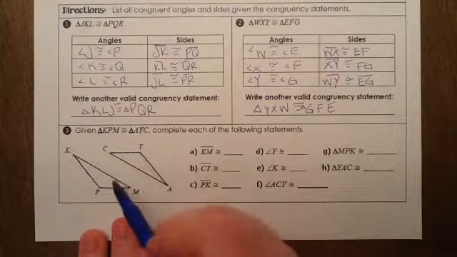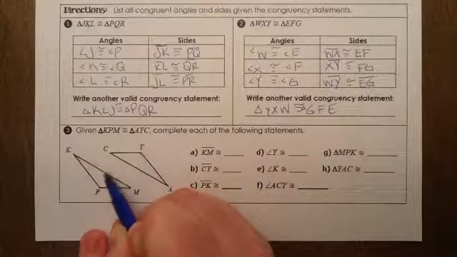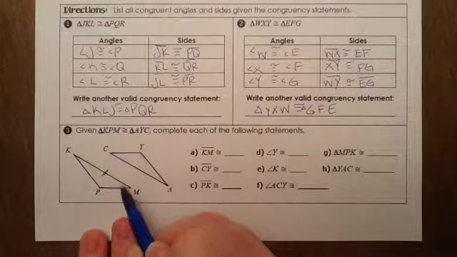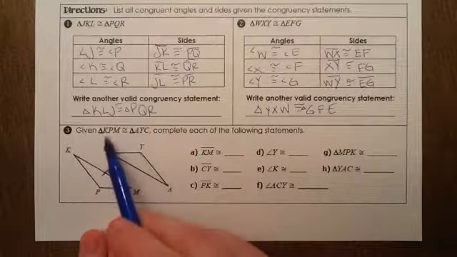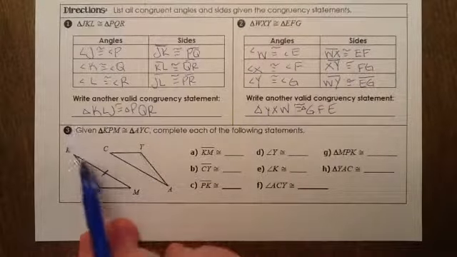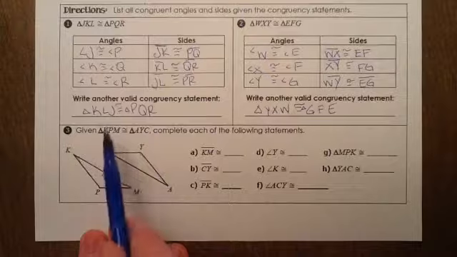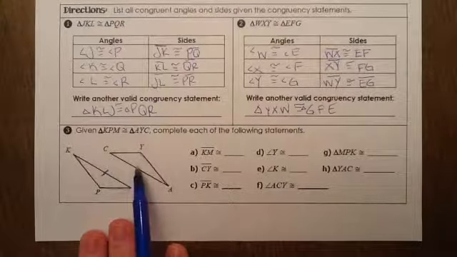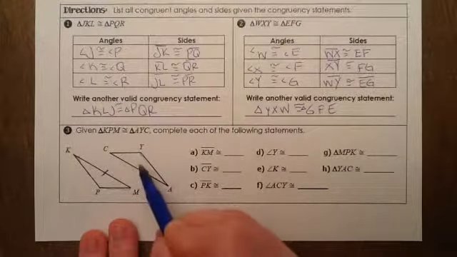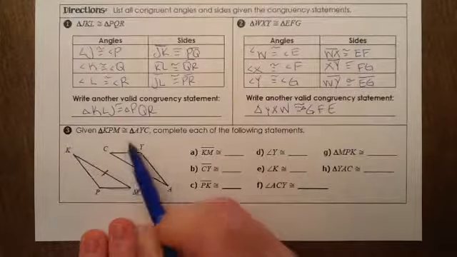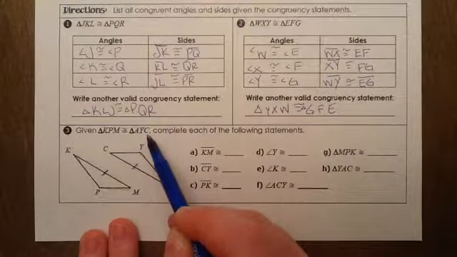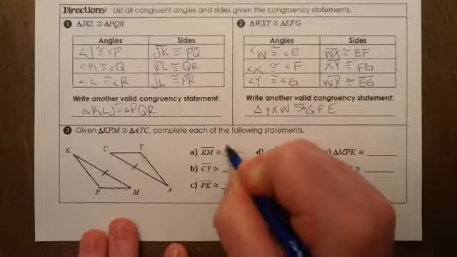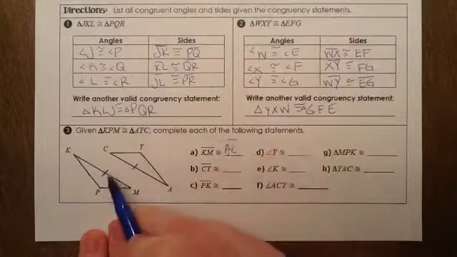So I'm looking here and I want to know KM. This piece here. What piece is it congruent to over here? Well, if I think of my triangle spinning, it should be this piece here, AC. KM is first and last, so over here, AC. Okay.